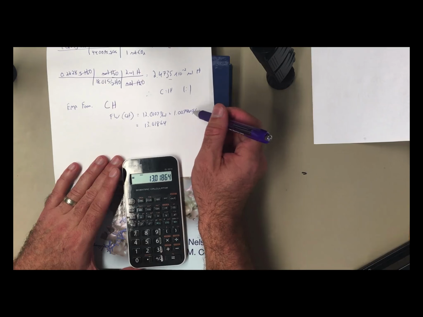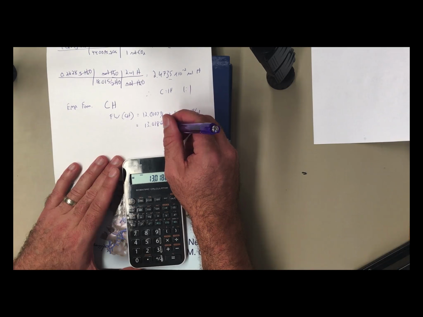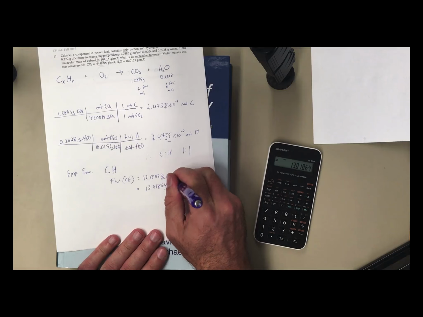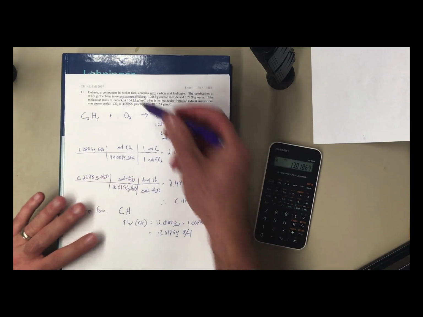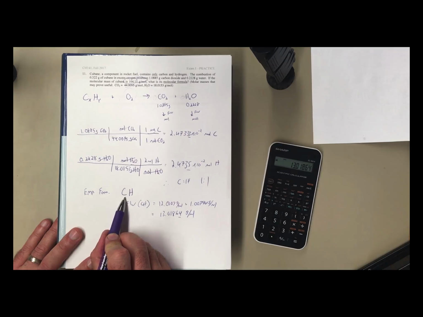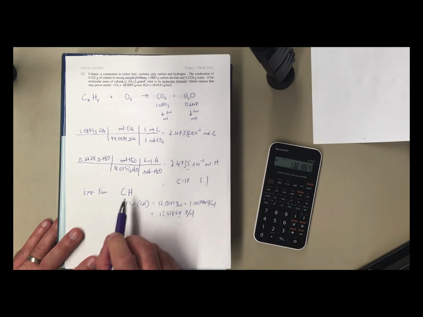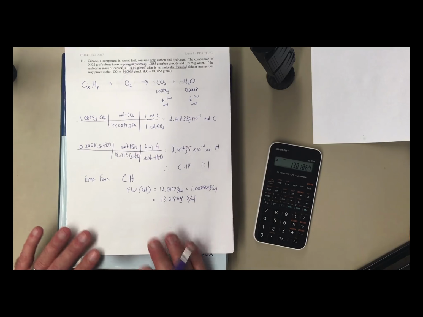6 sig figs, so that's insignificant. Okay, grams per mole. Now, that's not the formula weight given in the problem, right? And so in order to figure out, again, just because the empirical formula is this, it could be CH, it could be C2H2, C3H3, C146, H146. We just know they're going to be a 1-to-1 ratio.